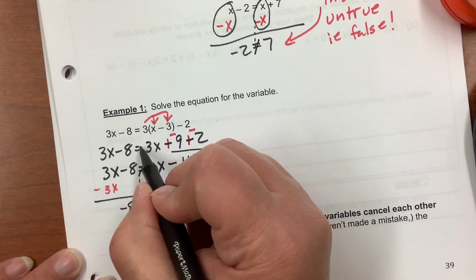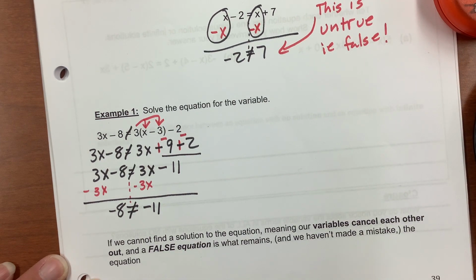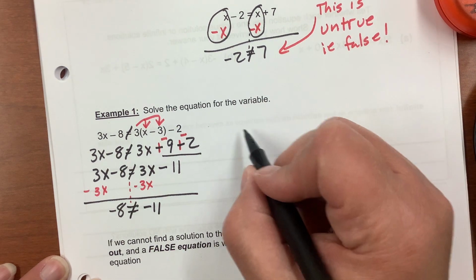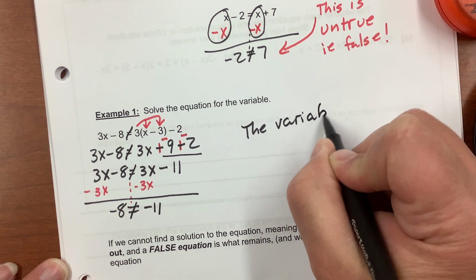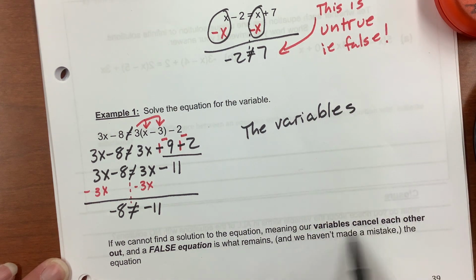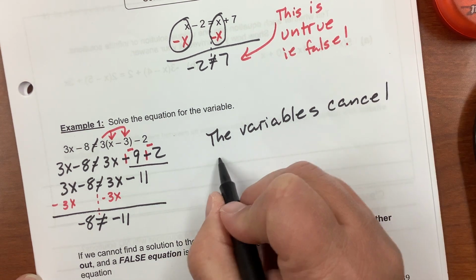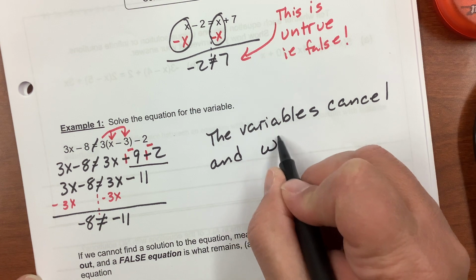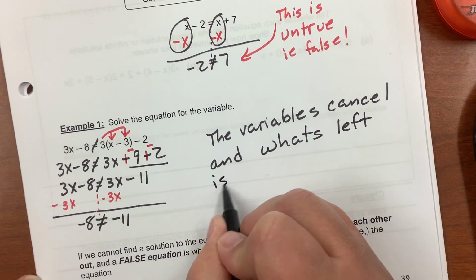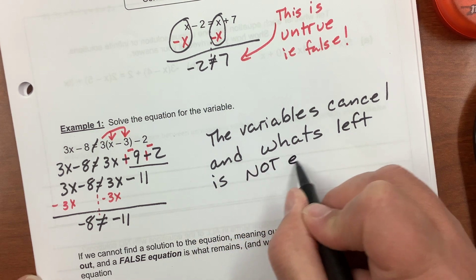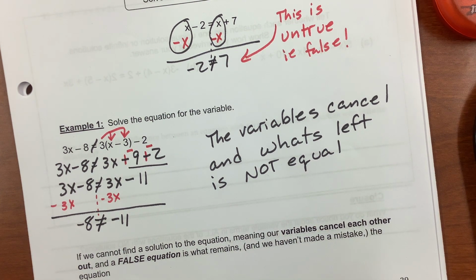None of these are equal. It's all unequal. Not equal. This is also a false equation. The variables cancel each other out. Oh, right, like down here. The variables cancel, and what's left is not equal.